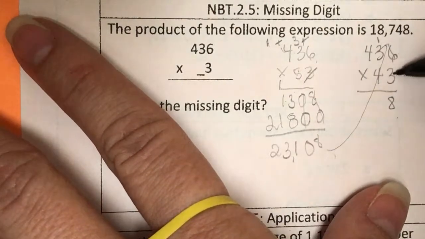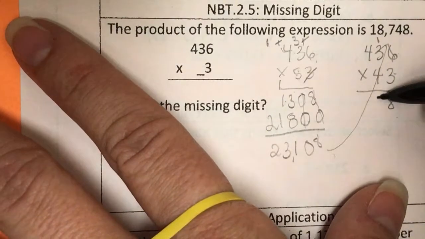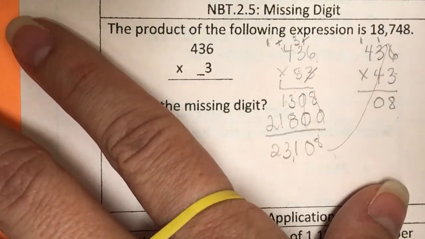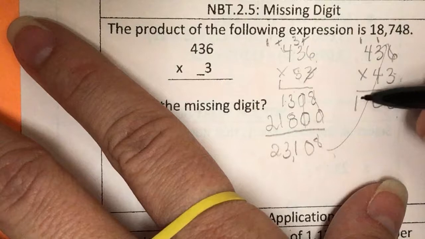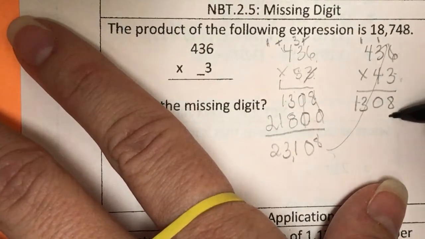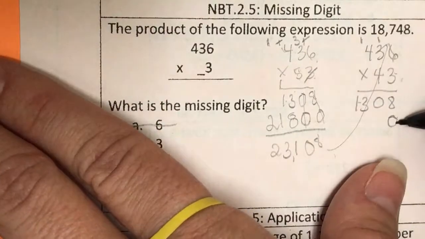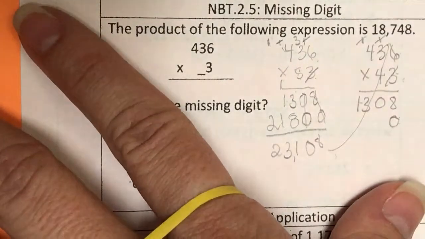Regroup my 1. 3 times 3 is 9, plus 1 more is 10. Regroup my 1. 3 times 4 is 12, plus 1 more is 13. So same thing as here because we were multiplying by the 3. Now we're in our tens place, so we're going to drop down a 0. Cross out our 3 and our regroup digits.